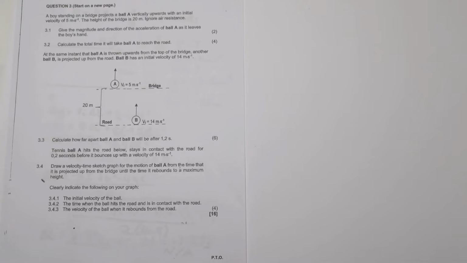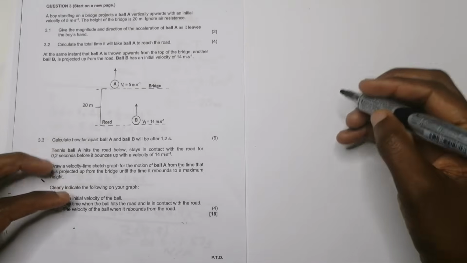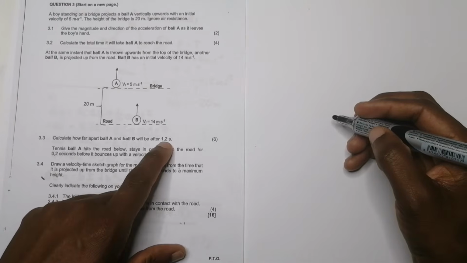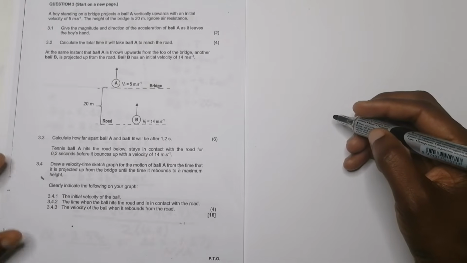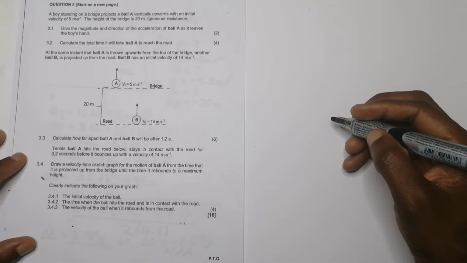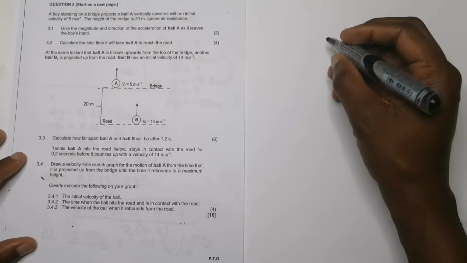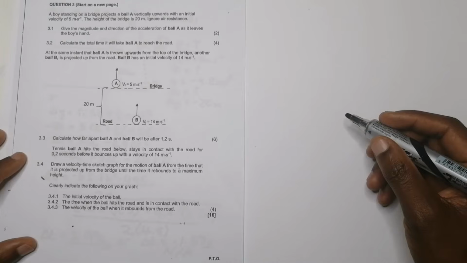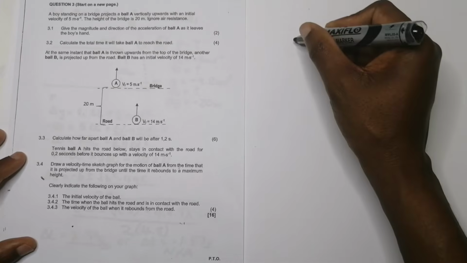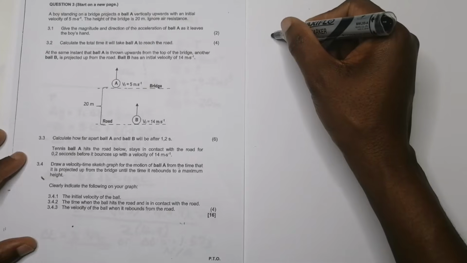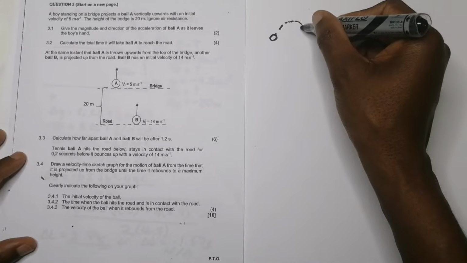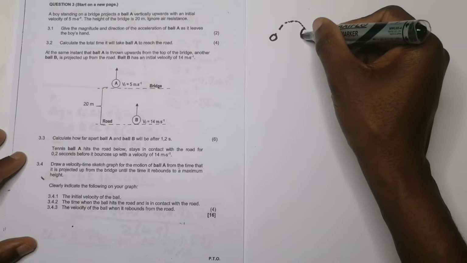Now, quite important. So we've got ball A and ball B and the time between them. Remember that they told us that they were released at the same instant, right? So in this case, we want to know how far they will be from each other. Let's say ball A, just for argument's sake, after 1.2 seconds is somewhere there.